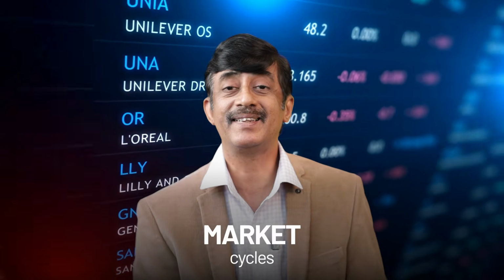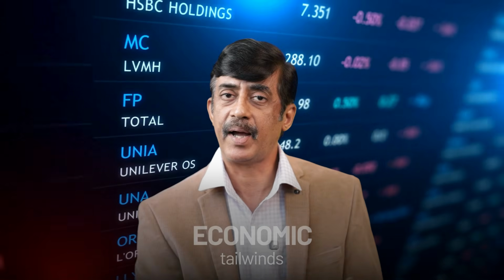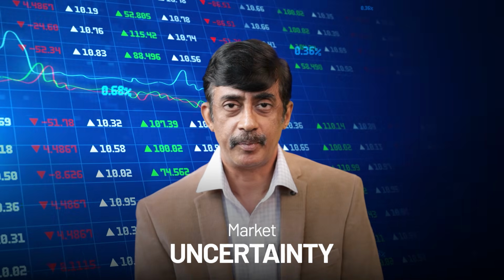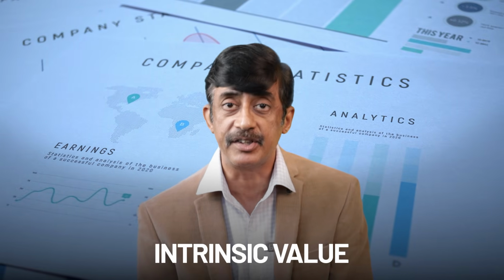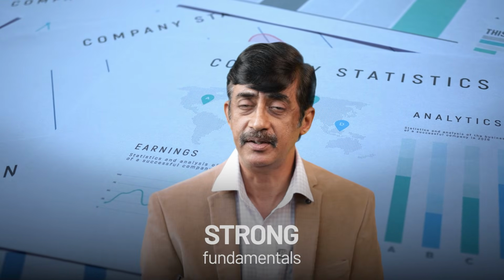In which scenarios will these two approaches perform? The top-down approach tends to perform well in a cyclical scenario. When there are macroeconomic tailwinds and the macroeconomic situation is favorable, the top-down approach works. But when the macroeconomic scenario is a little uncertain, you have to be stock specific, and that's when we recommend switching to the bottom-up approach, where we look at companies for their own intrinsic value and we look at factors which are driven by company fundamentals rather than macroeconomic ones, and create a portfolio of stocks which are bottom-up in nature.